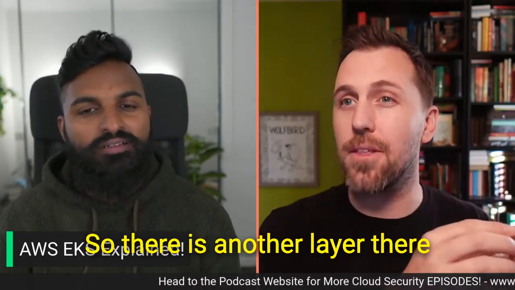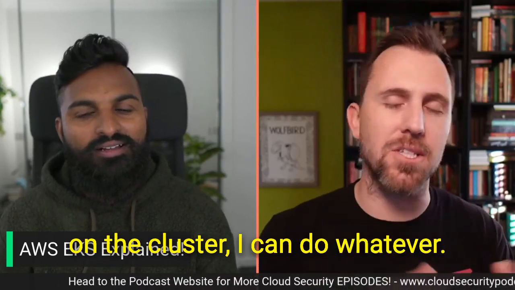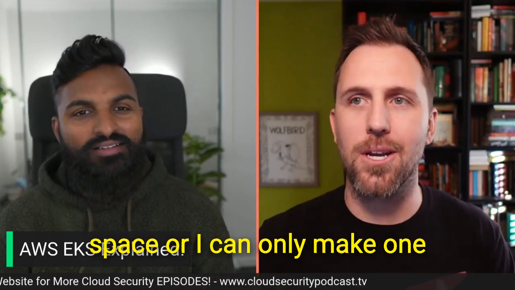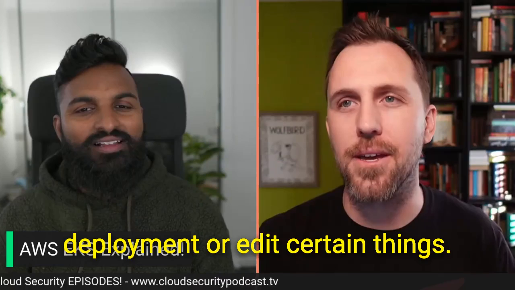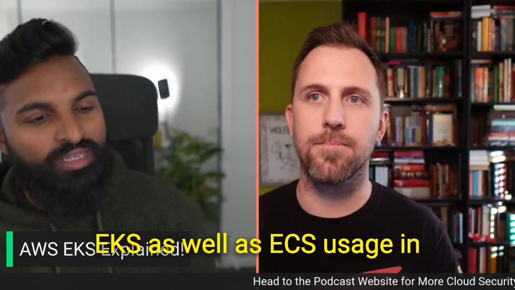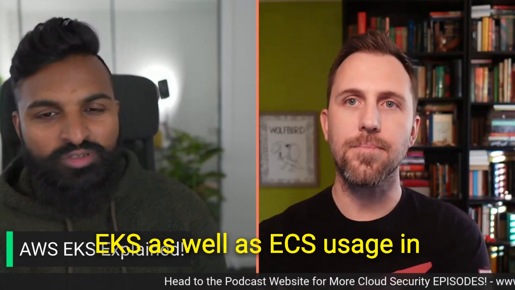So there is another layer there. If I'm an admin on the cluster, I can do whatever. But if I'm a developer, maybe I can only see one namespace, or I can only make one deployment or edit certain things. That's interesting, and kind of goes back to the difference between your EKS as well as ECS usage in general.